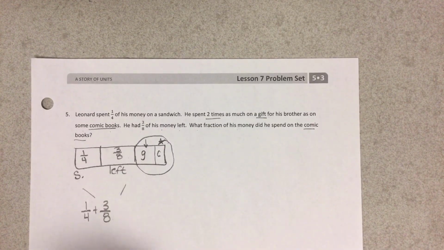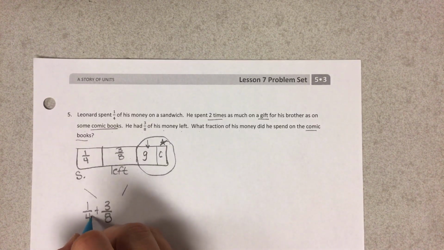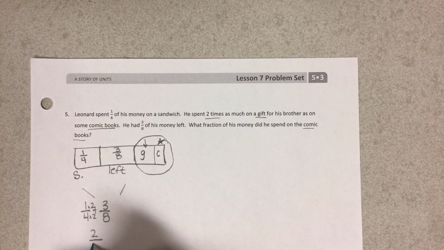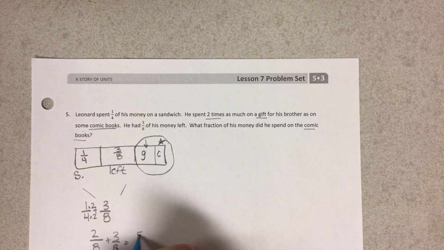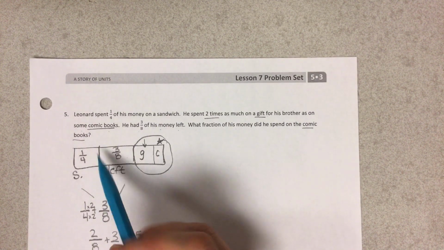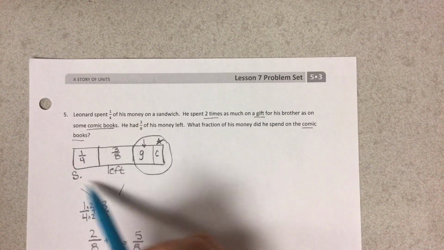So I know my common denominator is going to be 8, so I'm going to multiply this by 2 and I'm going to leave this one alone. So I have 2/8 plus 3/8 equals 5/8. So he spent a total of 5/8 between these two things.